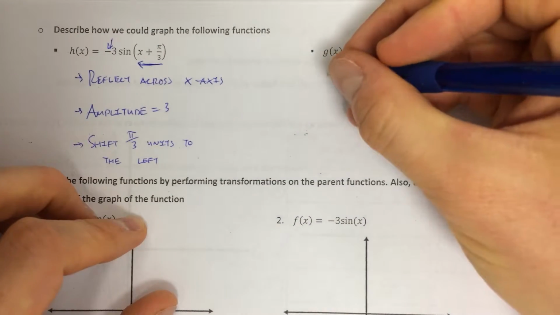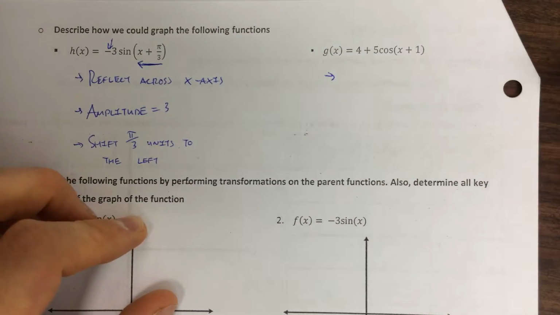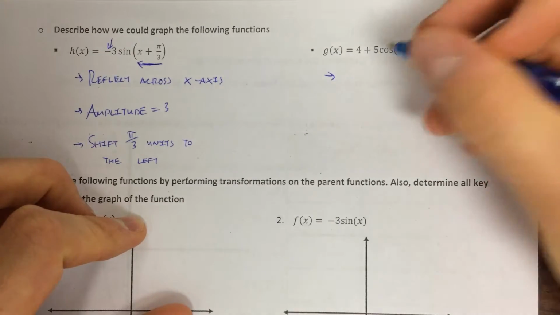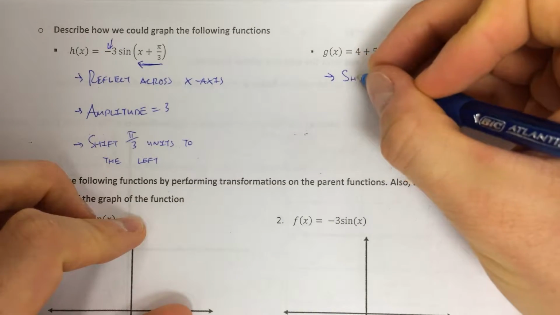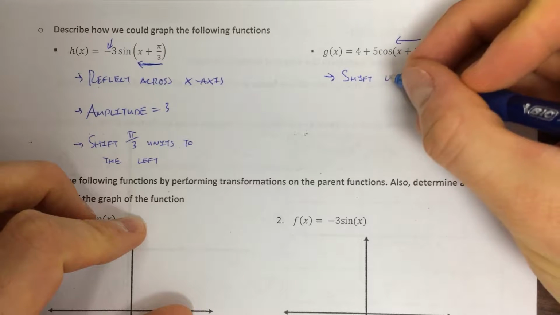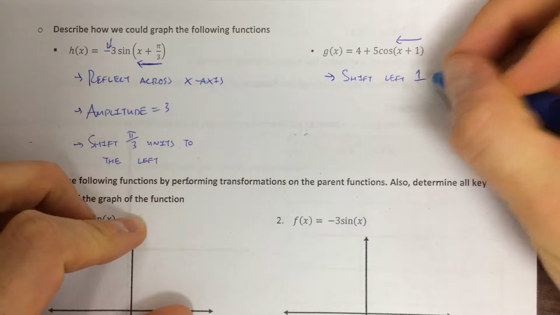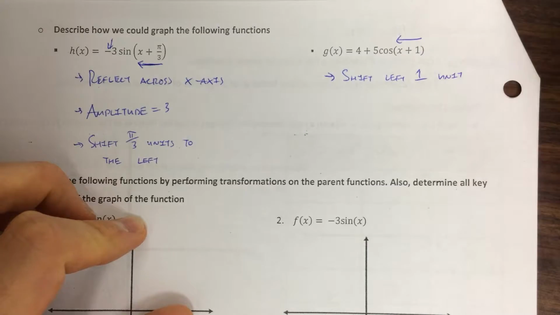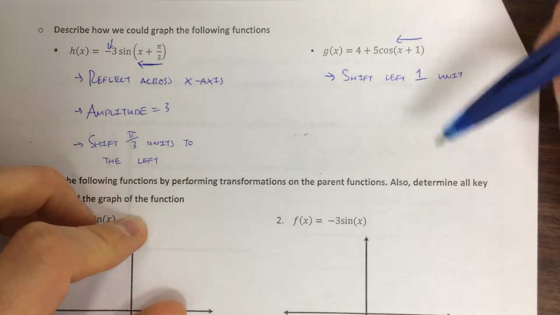Let's talk about this one. This one gave people some issues. Let's start with the 1. If we graph the parent function, we know we would shift again to the left 1 unit. Now the 4 and the 5.